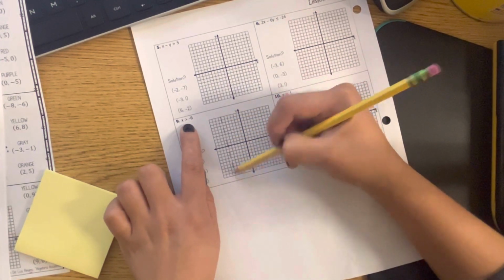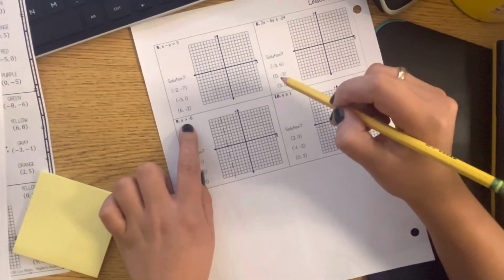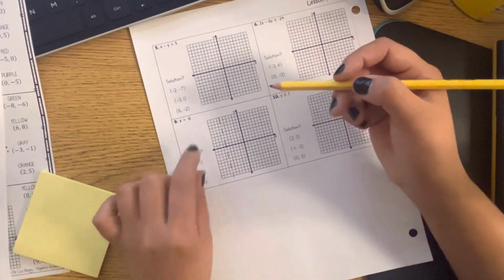Who had to erase? Yep. Guys, I hope you're using a pencil, by the way. If you're using a pen, you're having so much fun right now.